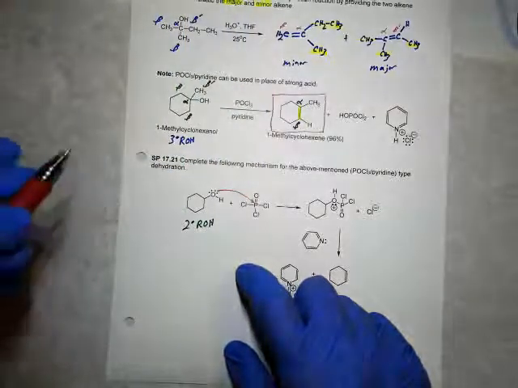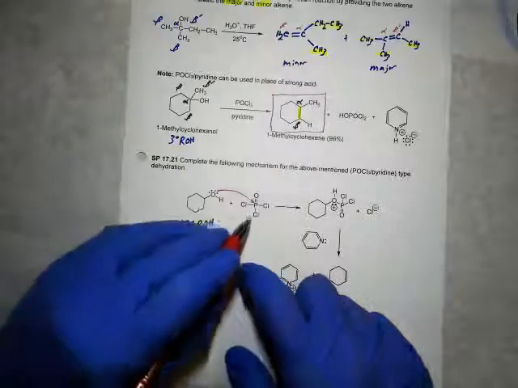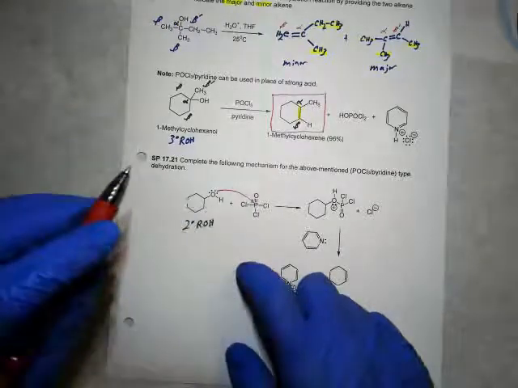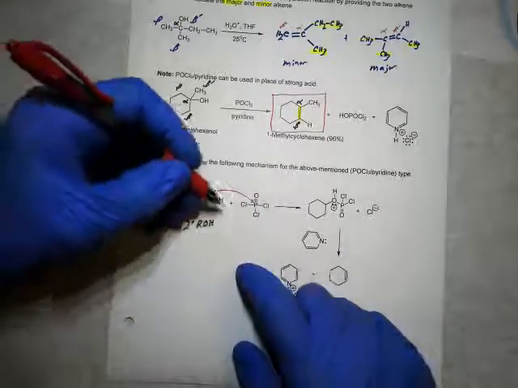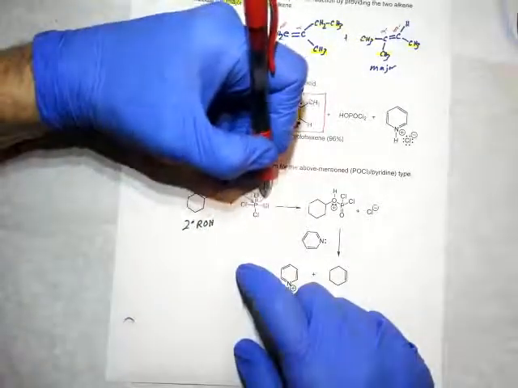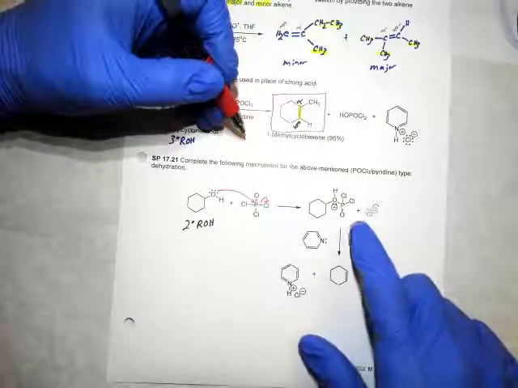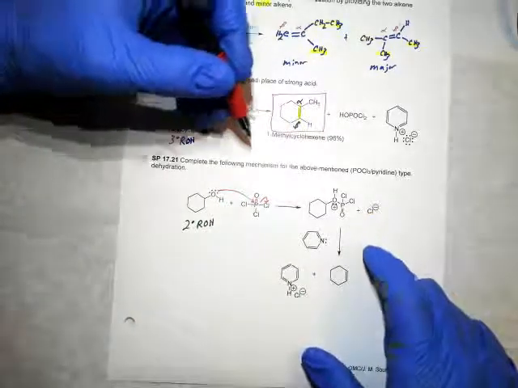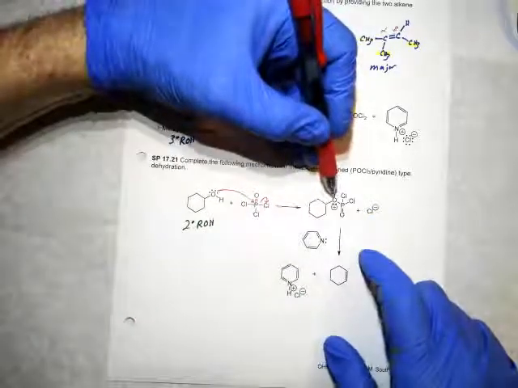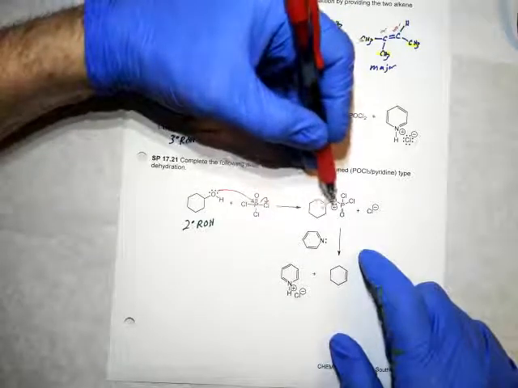And phosphorus is very electropositive because it has, guess what, 3 chlorines attached as well as a highly electronegative oxygen. So any one of the 3 chlorides can break away. And so now what do you have? What you have here is a situation whereby you've established a really good leaving group.